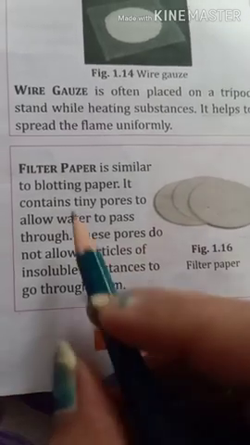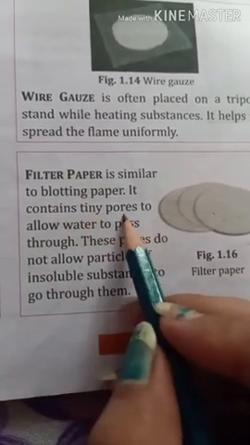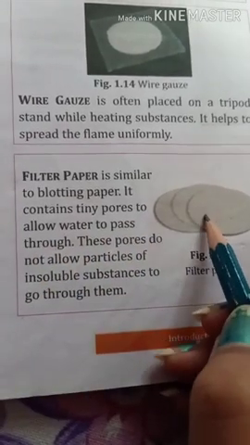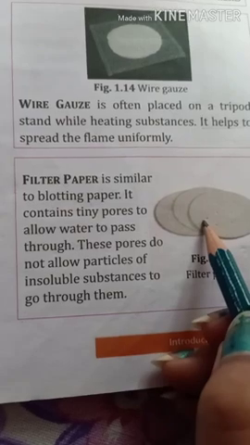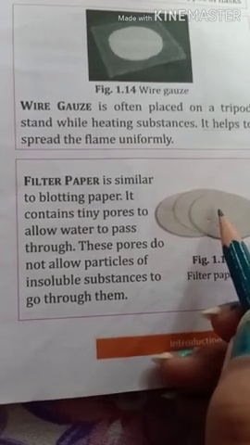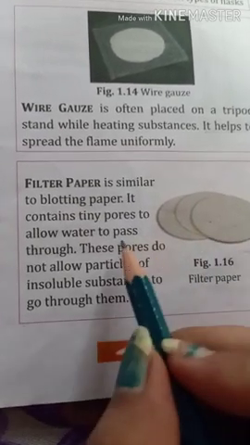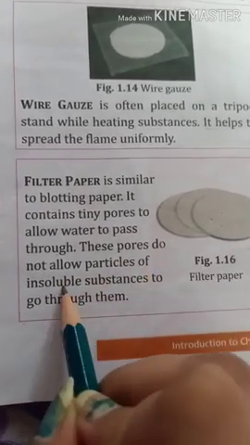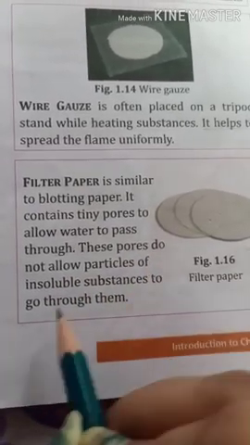So it contains tiny pores to allow water to pass through them. These tiny holes, or tiny pores, allow water to pass through them, but these pores do not allow particles of insoluble substances to go through them.